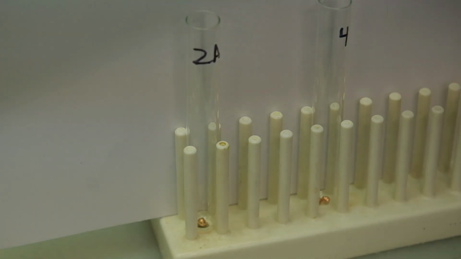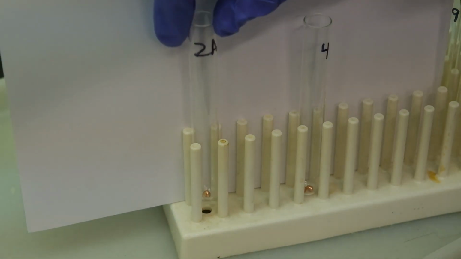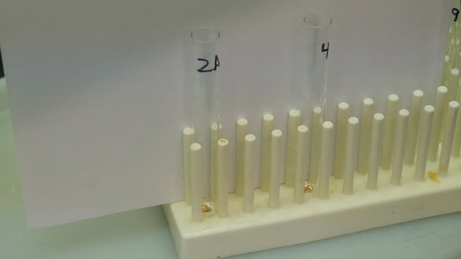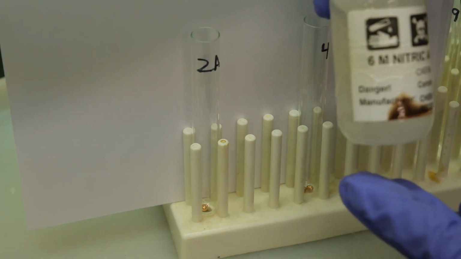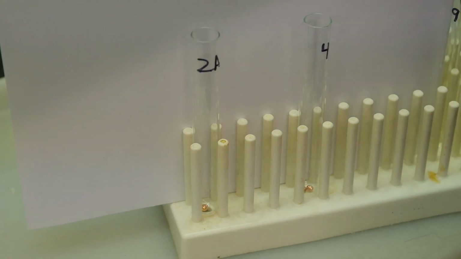So this is experiment 5, system 1. Inside this test tube we have 1 copper shot, and we're going to be adding 5 milliliters of the 6 molar nitric acid.